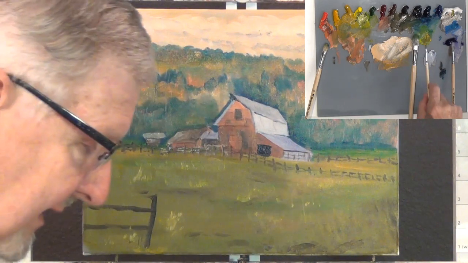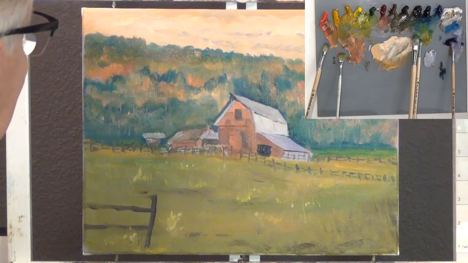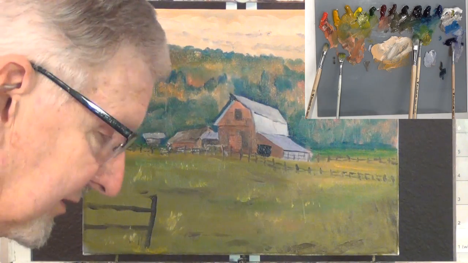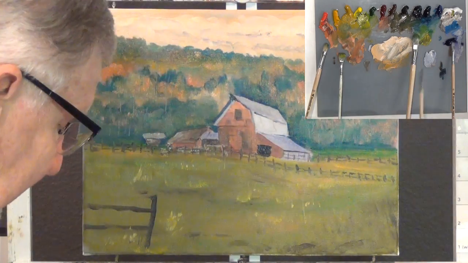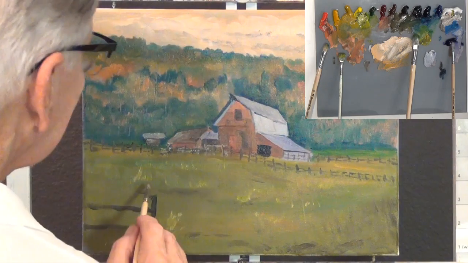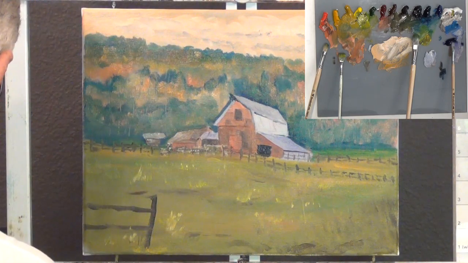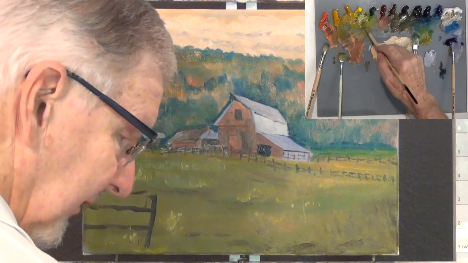I think I want to maybe just do a little more calligraphy here with the, I just messed up the top of my fence post there, didn't I? How do I do that? I have to rewind the tape and look at it. I just did it again. That's how I did it.